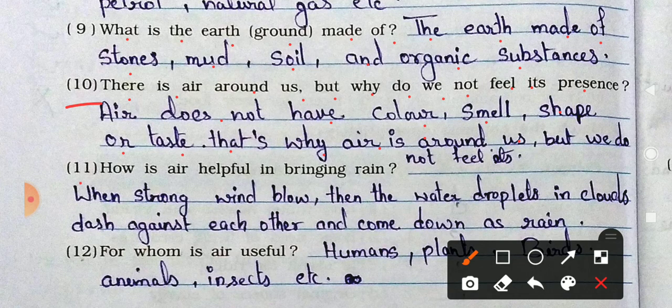11. How is air helpful in bringing rain? Answer: when strong wind blows, the water droplets in clouds dash against each other and come down as rain. So air is helpful in bringing rain.